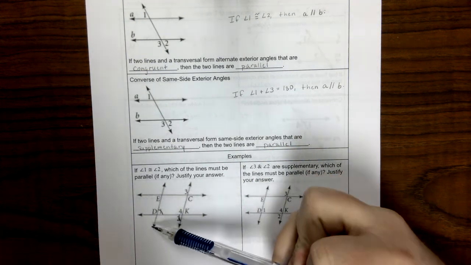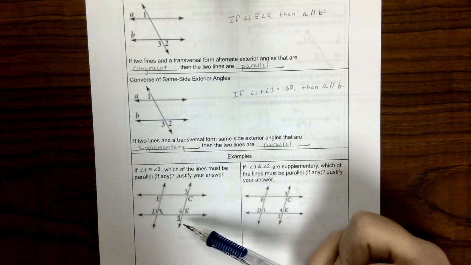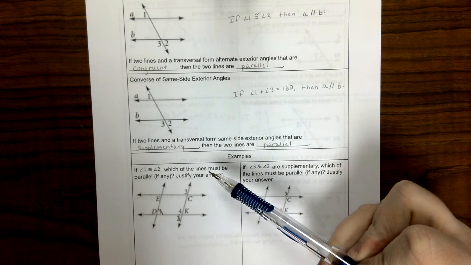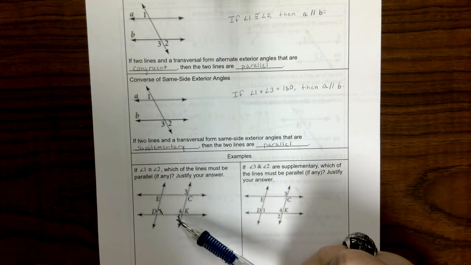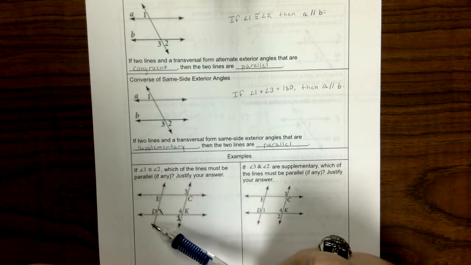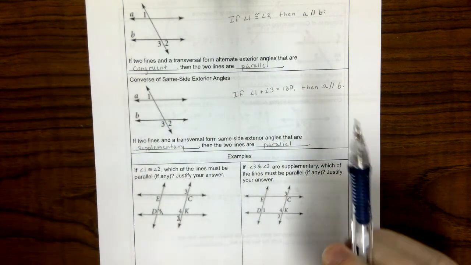So DK will be acting as our transversal line, which means that DE and KC could be the lines that are parallel, because 1 and 2 are touching DK. So that means that the other two running this way could be our parallel lines.